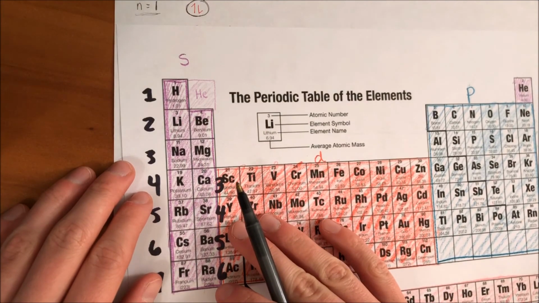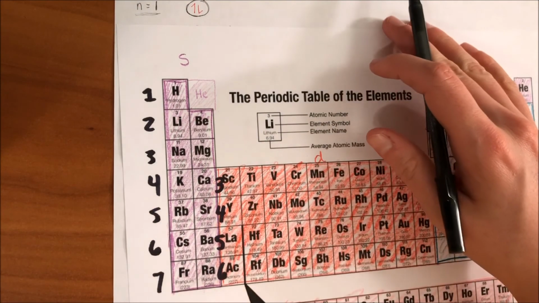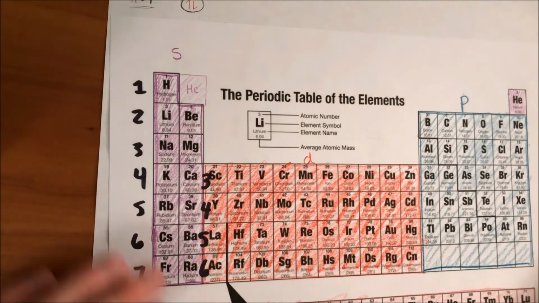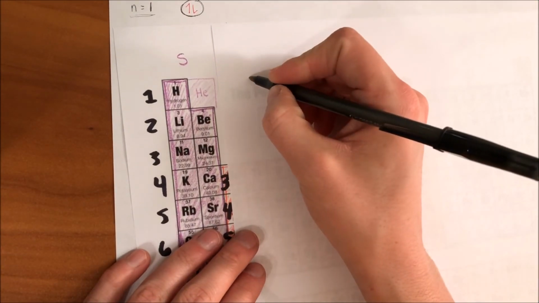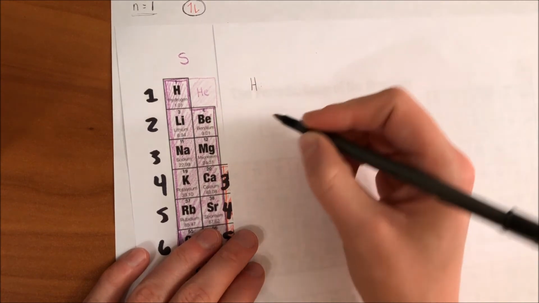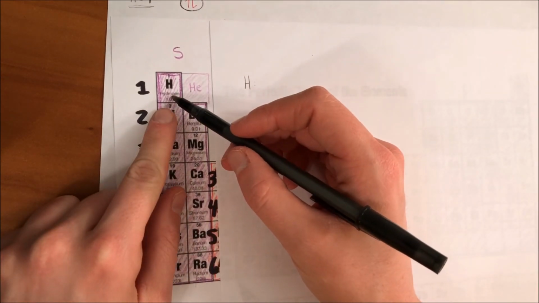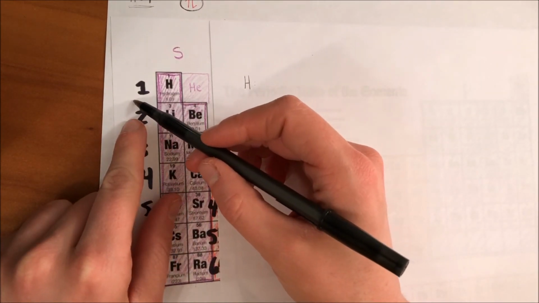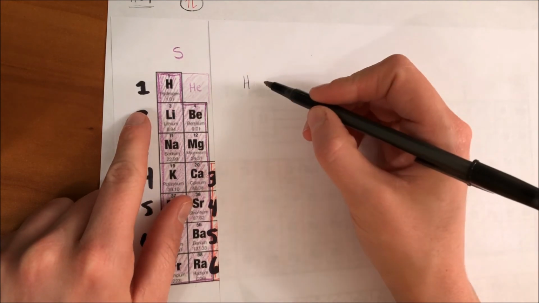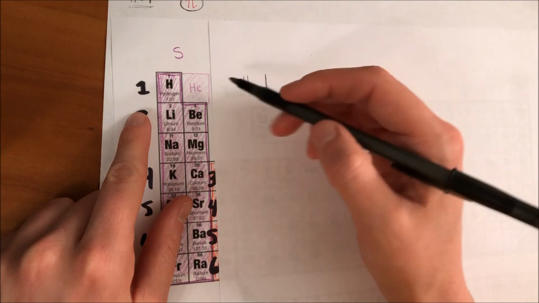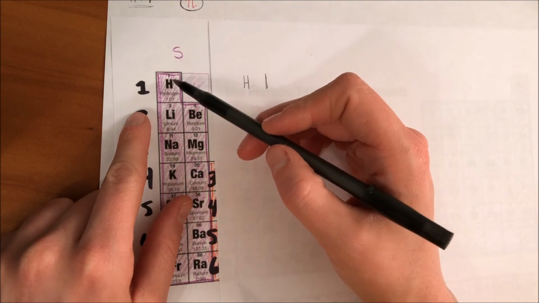So let's do an example, and sometimes it takes time to see the pattern. Let's just start out with hydrogen. If we look at its location on the periodic table, we'll notice that it corresponds to the first energy level, and it's also within the S block.